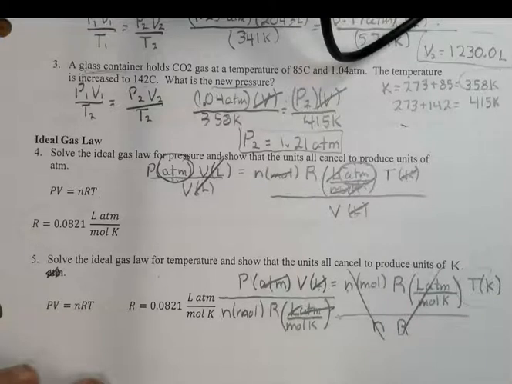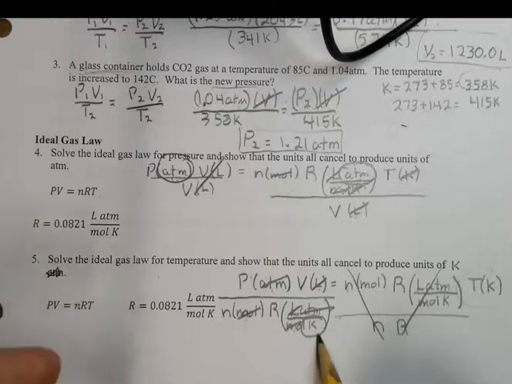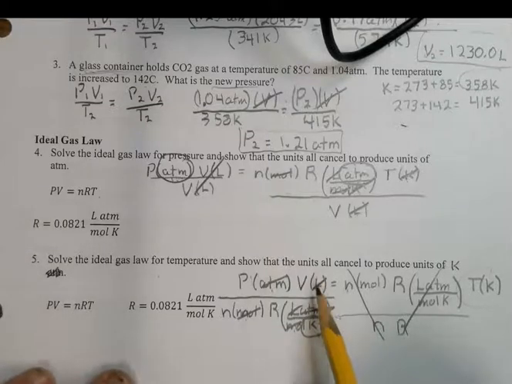Okay, and finally you have down here on the bottom, moles in the numerator of the denominator fraction and moles in the denominator of the denominator fraction. So they cancel. So the only thing you have is K in the denominator of the denominator fraction. But remember, when you have the bottom of a fraction on the bottom of a fraction, you flip and multiply, so the K goes up on the top.